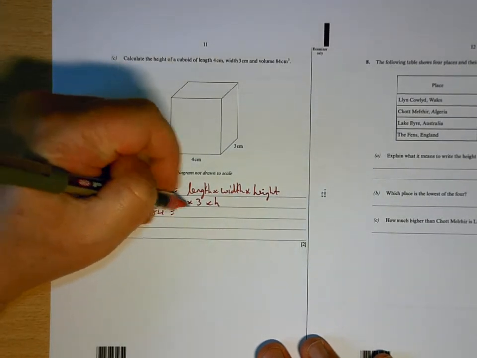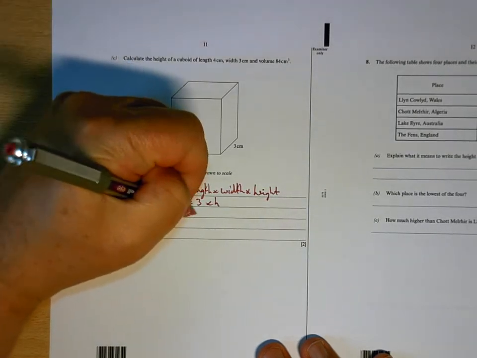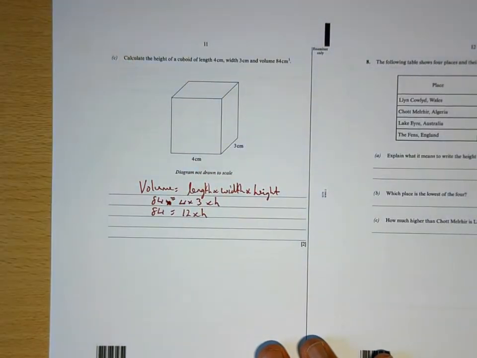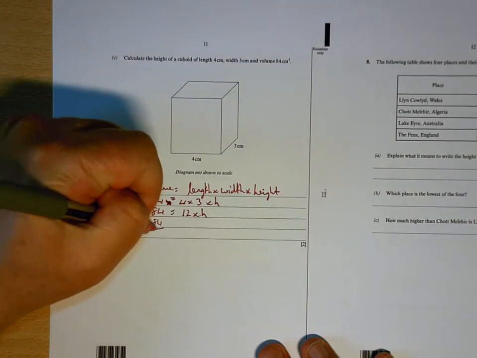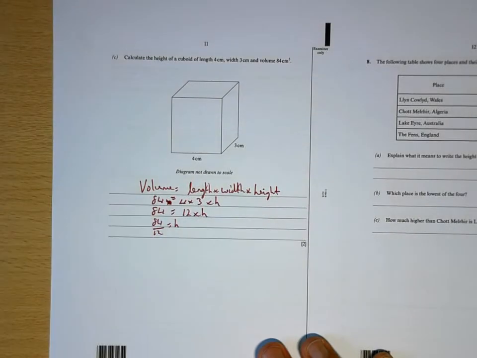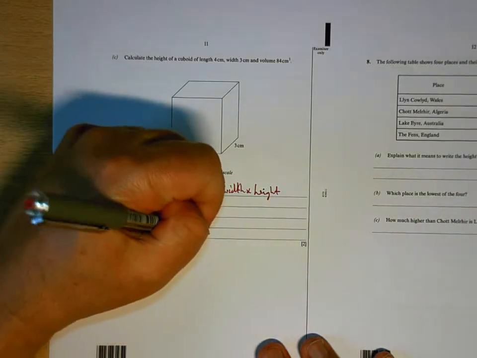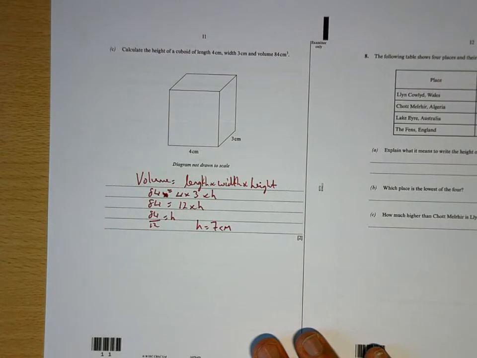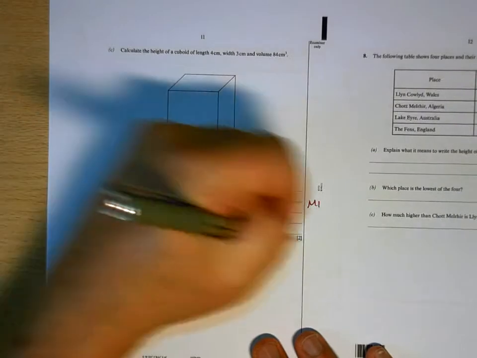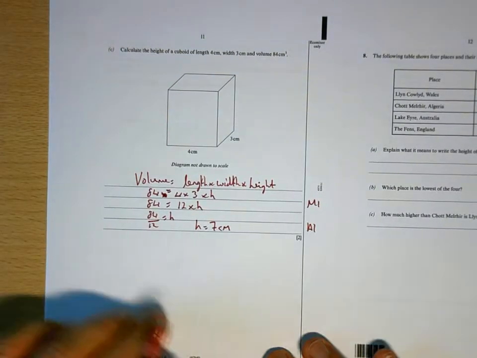So 84, I can do 4 times 3 is 12. So I know that. So in order to get the h on its own, I've got to get rid of a times 12. I get rid of a times 12 by dividing, and then you need to know your tables, and you need to know that 12 goes into 84 7 times. So you get 1 mark for the method, 1 mark for the answer.